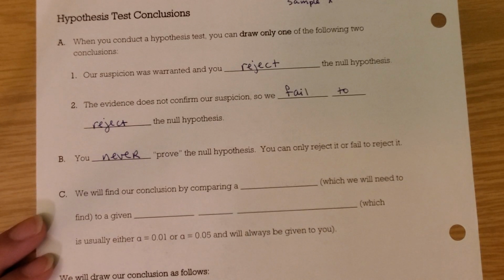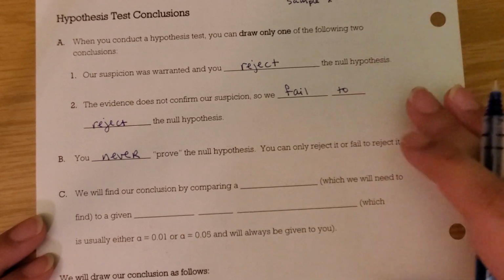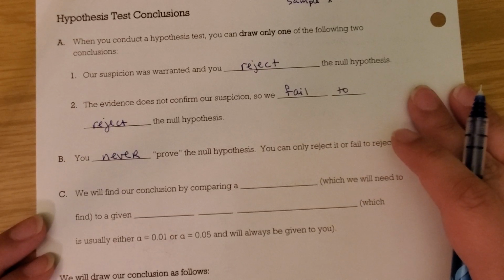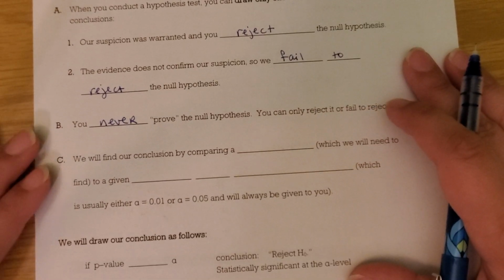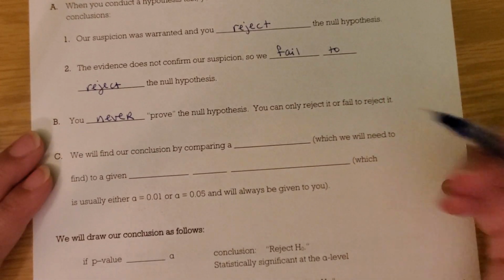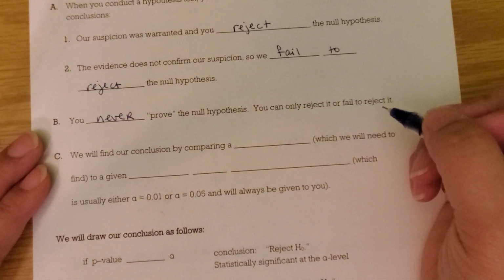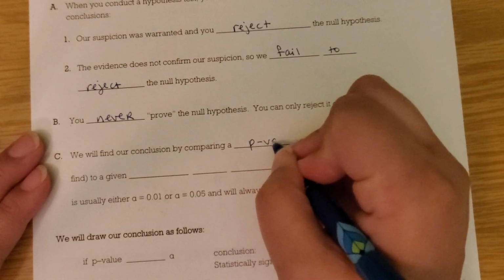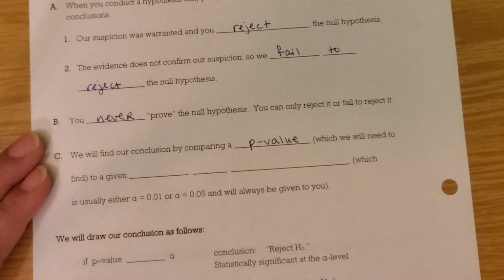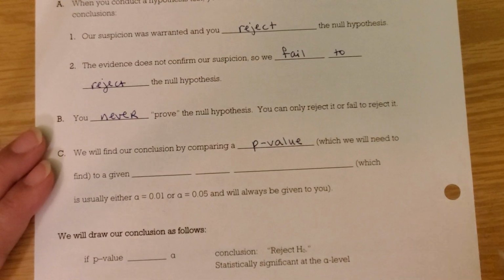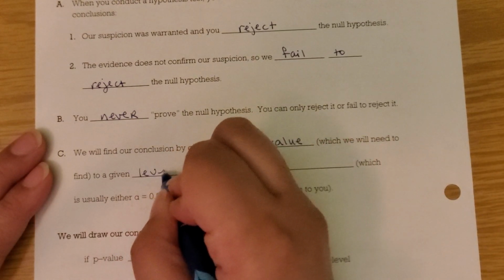So we can reject or we can fail to reject the null hypothesis. And so the way that we're going to do that is we're going to compare a p-value that we're going to find. We're going to compare that p-value to a given level of significance.